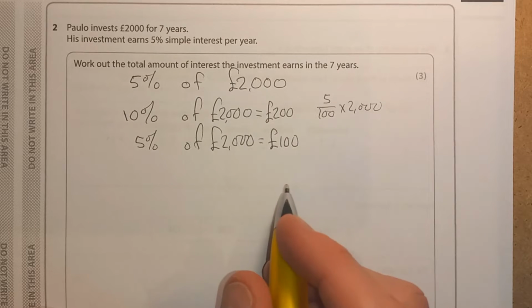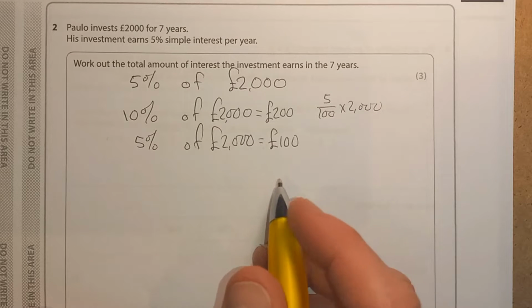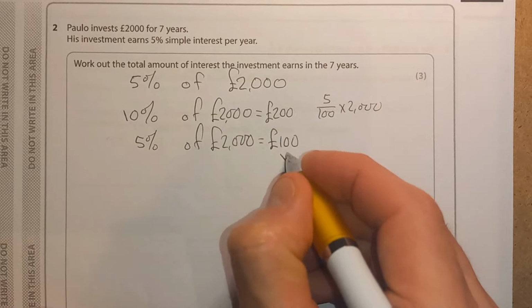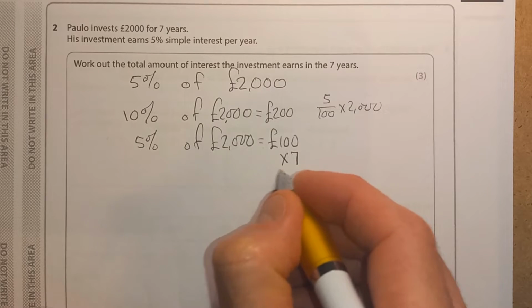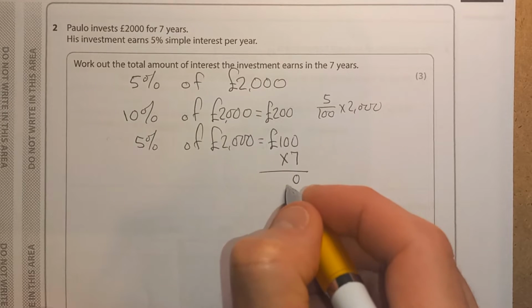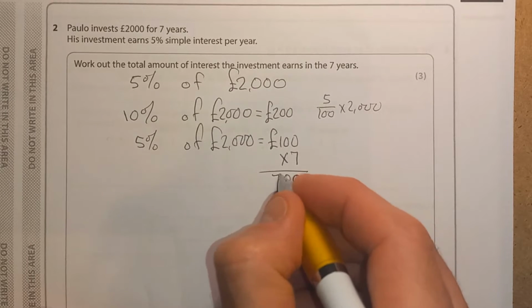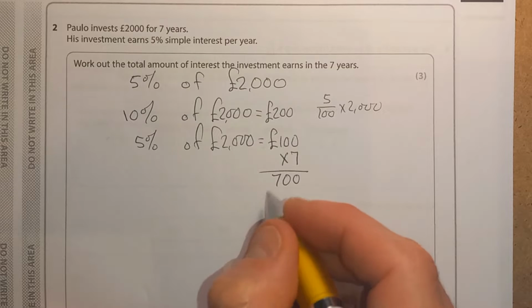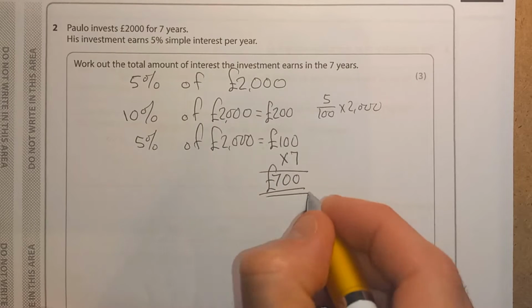Now, it's for 7 years. So we said with simple interest, the amount of interest stays the same. So if it's 7 years, we just multiply the 100 by 7. So 7 times 0 is 0, 7 times 0 is 0, and 7 times 1 is 7. And that's our answer.